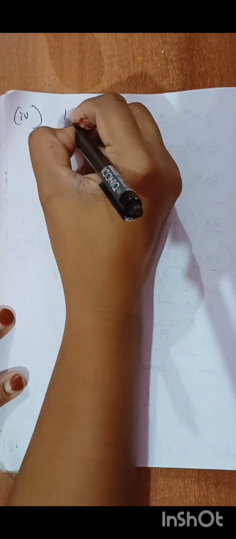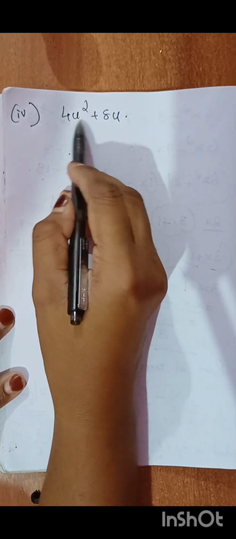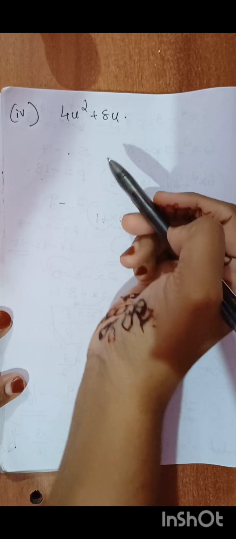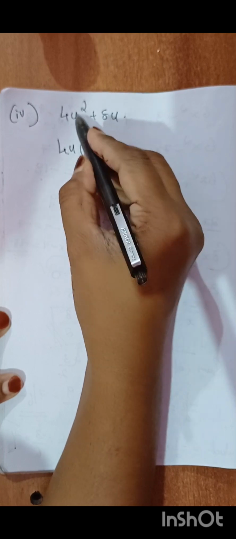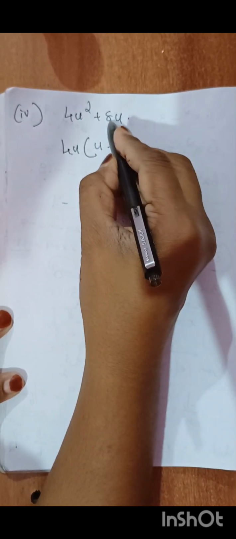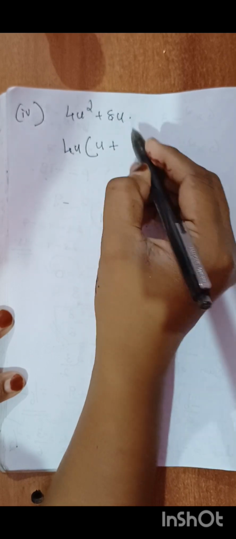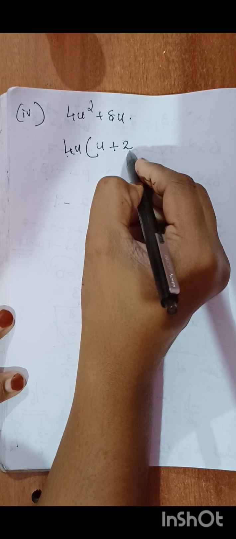Next, the fourth question is 4u square plus 8u. Here there is no need to take the sum and product or split the middle term. In this we can take 4u as common. Taking 4u outside, the balance is u, and to get 8 you have to write 2 here, since 4u into 2 is 8u.